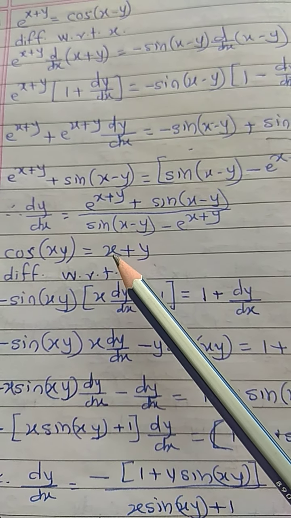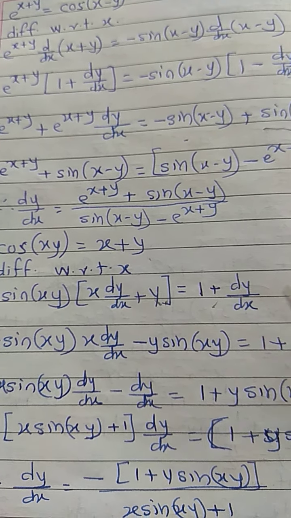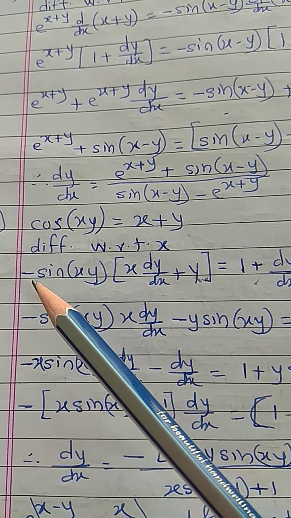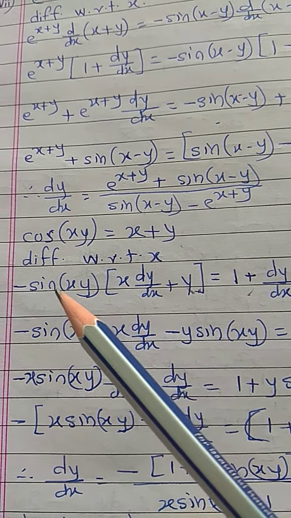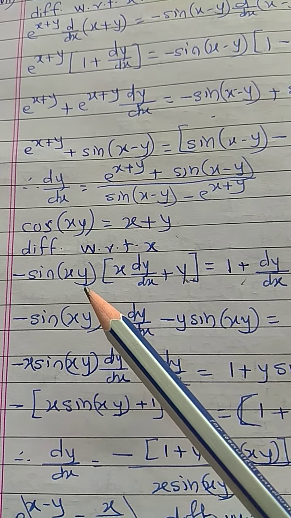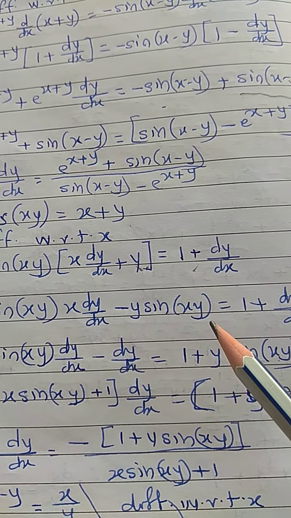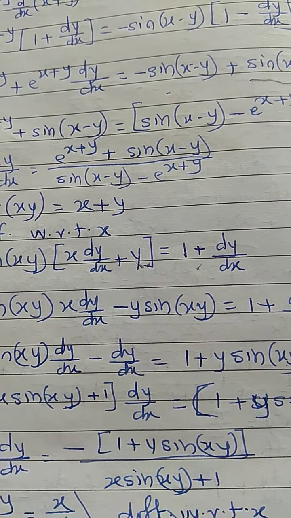Now, equal to derivative of x is 1 and derivative of y is dy by dx. Now multiplying, sine of xy into x dy by dx and this minus sine of xy into y, we will have minus y sine of xy, that is equal to 1 plus dy by dx as it is.